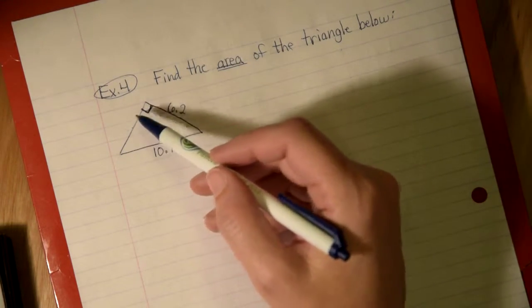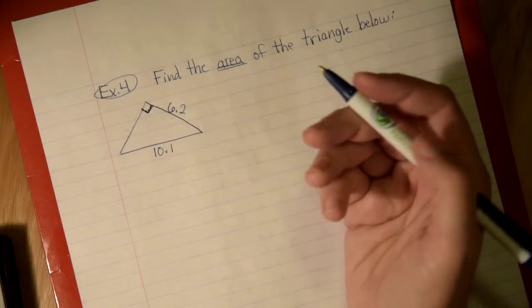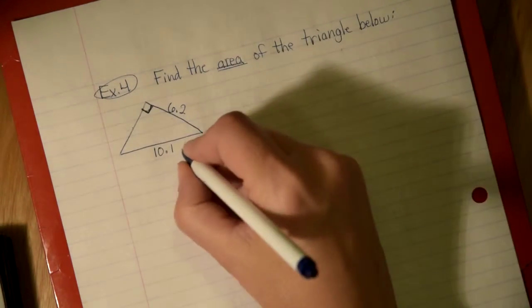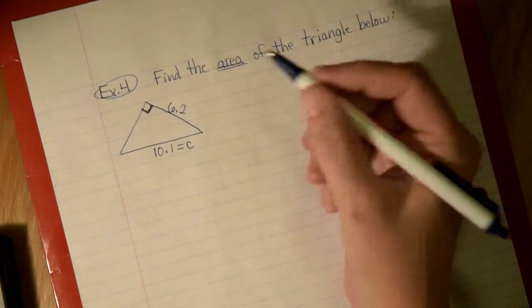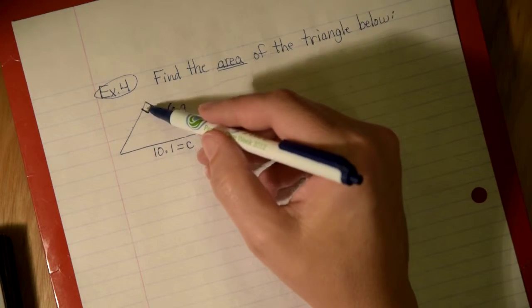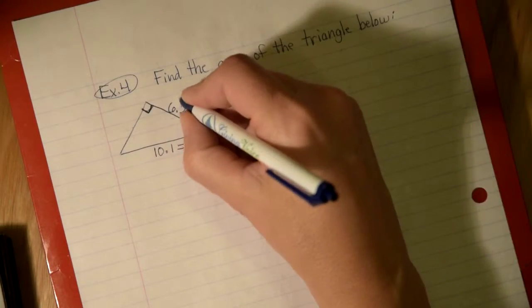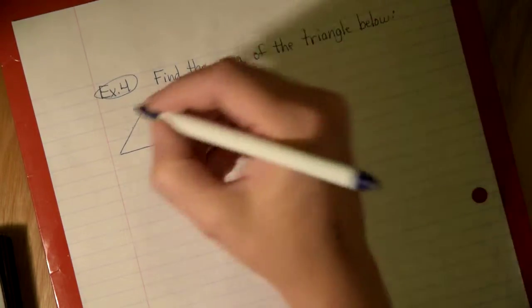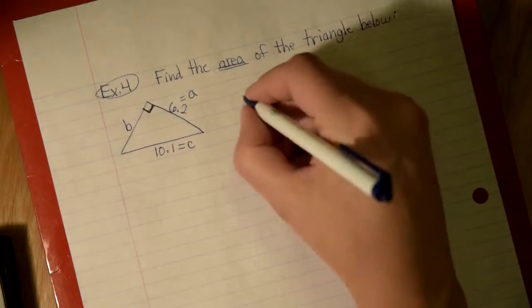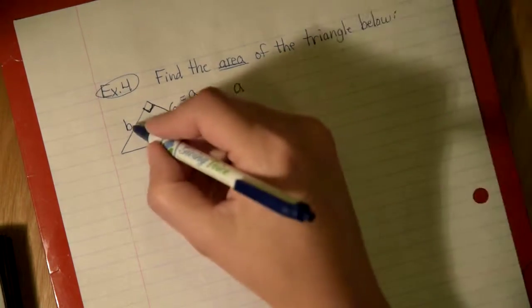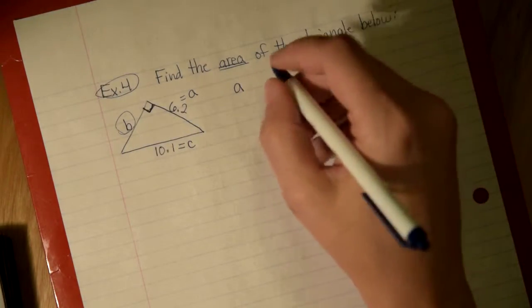This is a leg, and I need to use the Pythagorean theorem to do it. So let's call the 10.1 C, because it's the longest side. It's across from the right angle. I'll just call the 6.2 A, and I'll call my missing one B. So let's find B first, then we can find area.